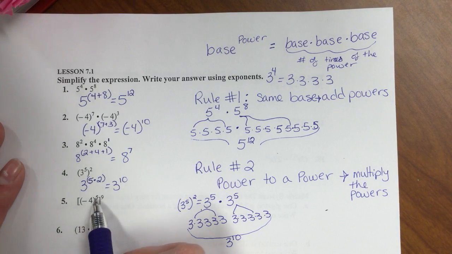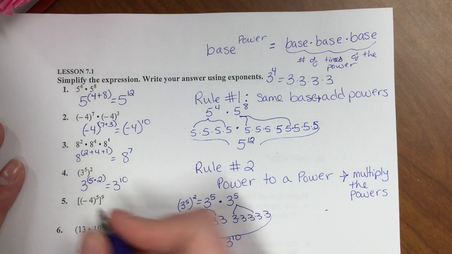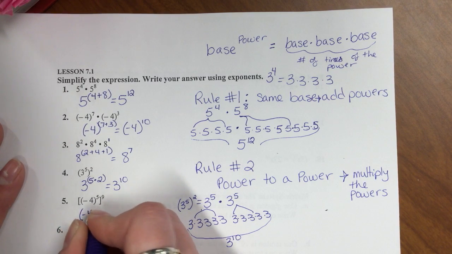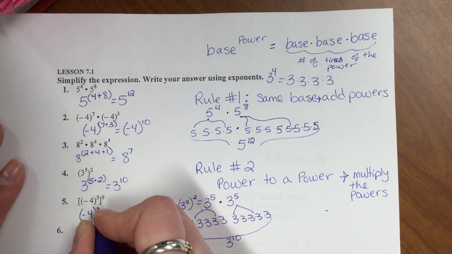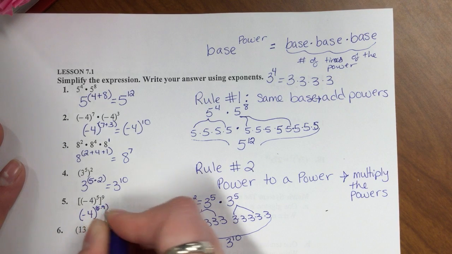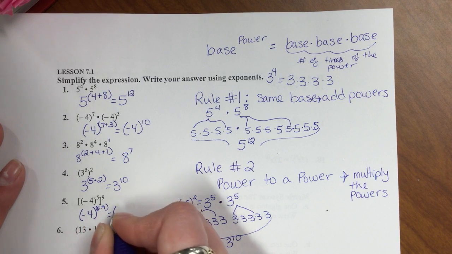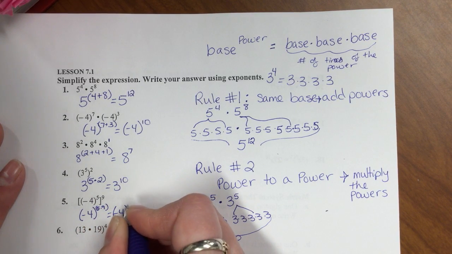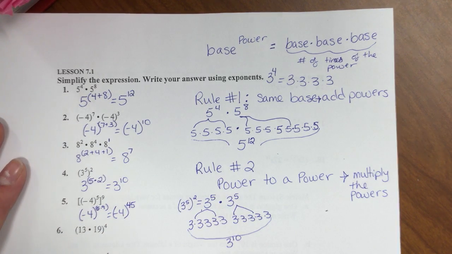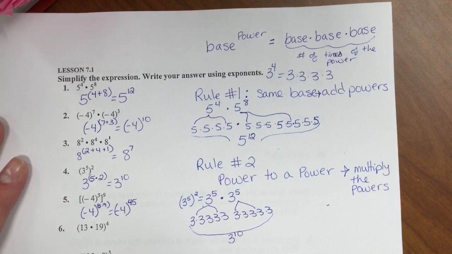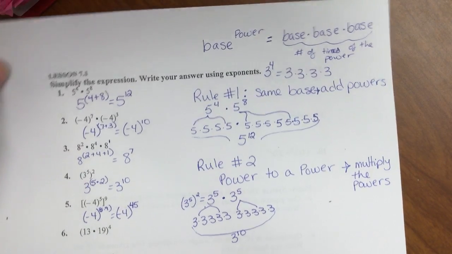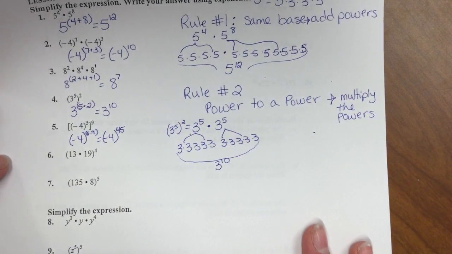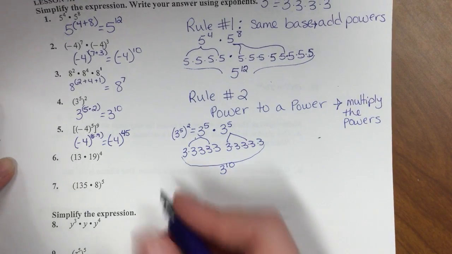So negative 4 to the 5th to the 9th. We multiply the powers, negative 4 to the 5 times 9. So it is negative 4 to the 45th. I'm really glad I don't have to write that one out. And that brings us to rule number 3.